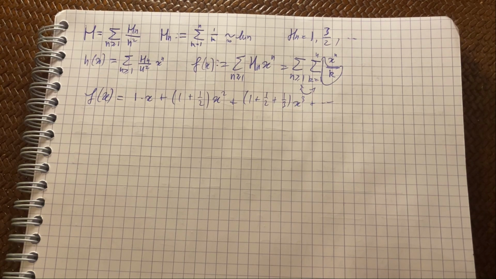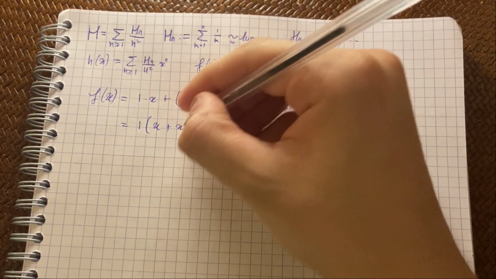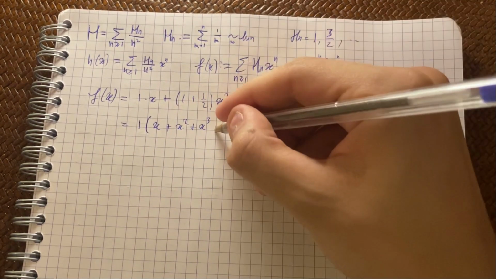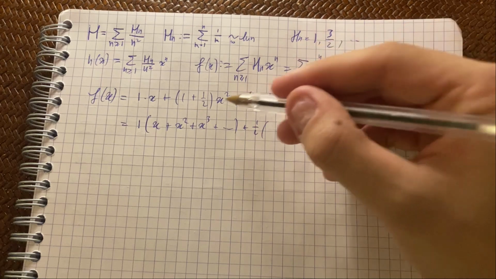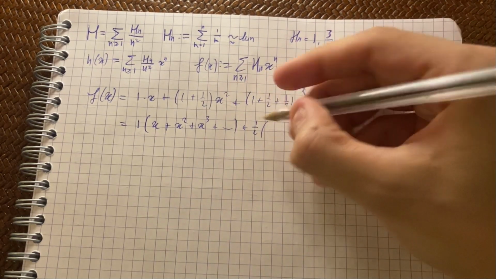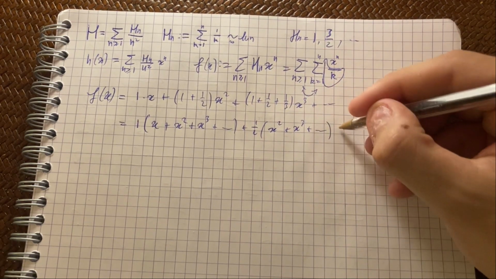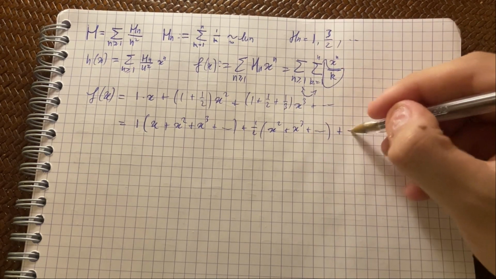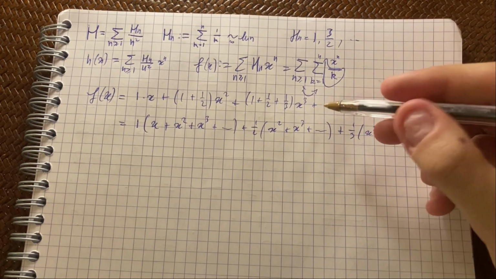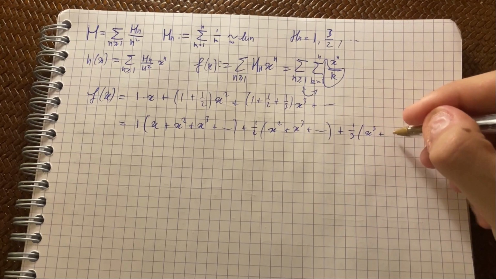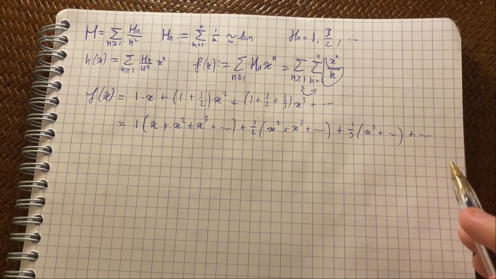So we just write what we see. First, we have 1 times x plus x squared plus x third plus so on. Then we have 1 half, which appears with x to the second power, so we don't have any x. x squared plus x third plus so on. Plus, then we have 1/3, which appears with the x to the third power, but remains with the x to the fourth, so we just write so on, so on. And then we have again so on, because we have 1/4, we have 1/5, and so on.